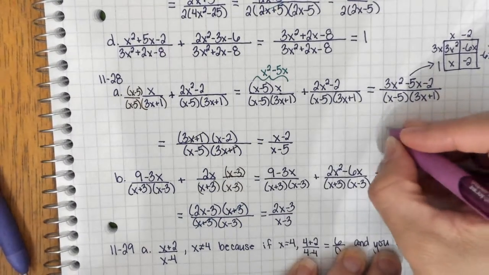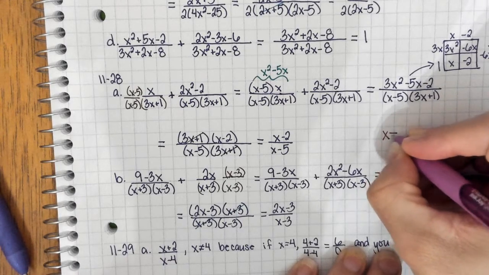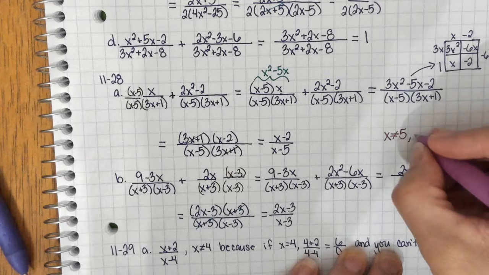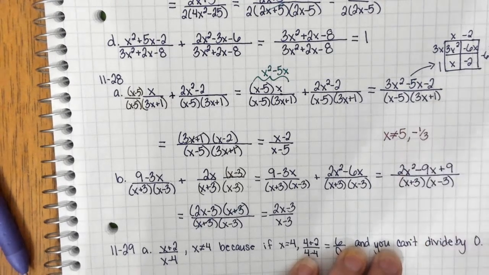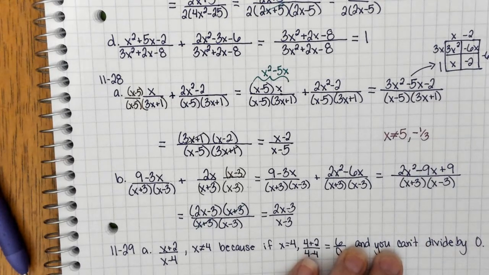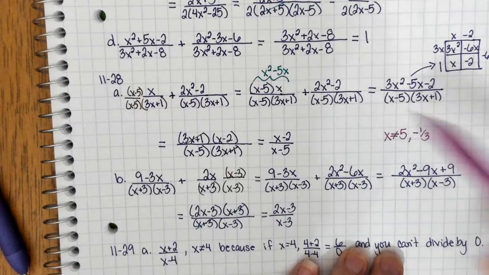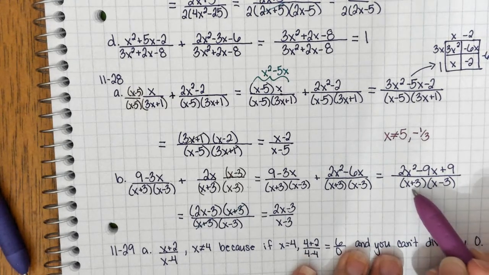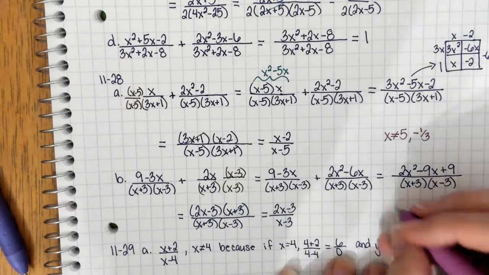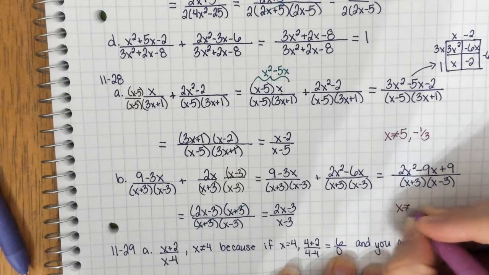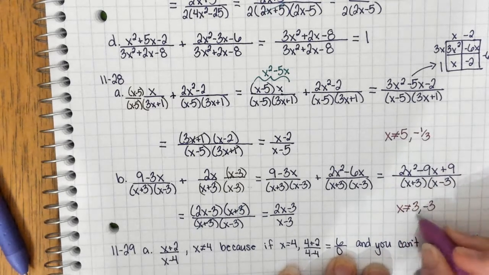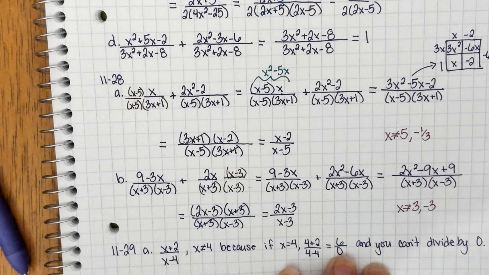So for part A here, x doesn't equal 5, and it also doesn't equal negative 1/3. Remember, to find the excluded values, you just set each factor of the denominator equal to 0. And then for part B, I had x plus 3 and x minus 3. X doesn't equal 3 or negative 3. This 3 goes in the second one. I wrote them backwards. Doesn't matter.